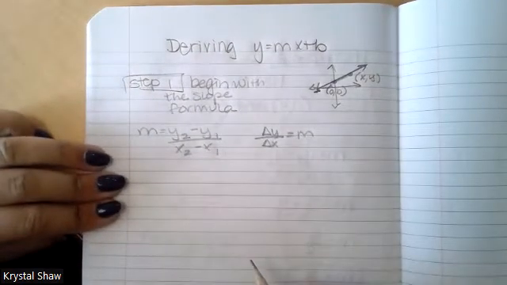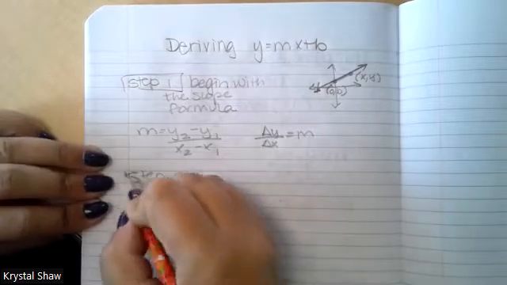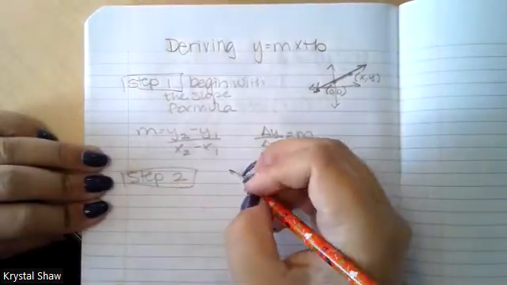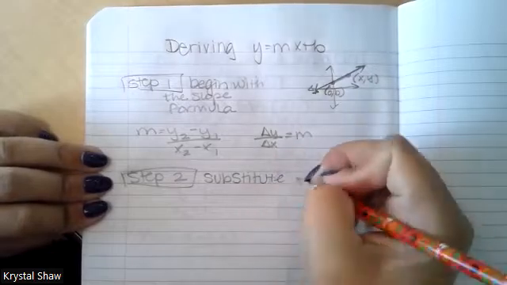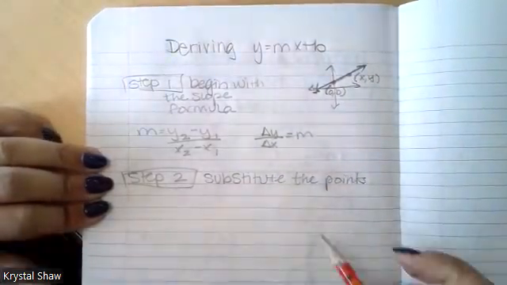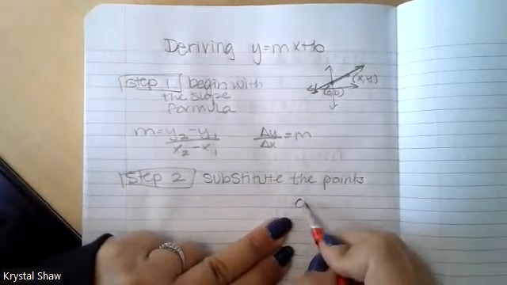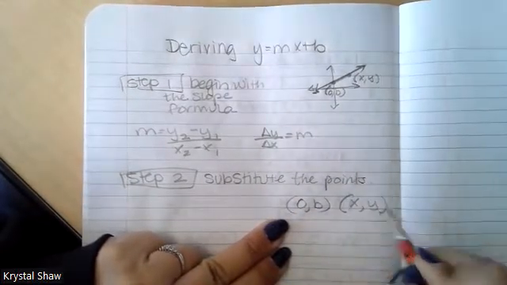After we have our slope formula, we go to step 2, which is substitute the points. My first point here is 0, comma b, and my second point here is x, comma y.